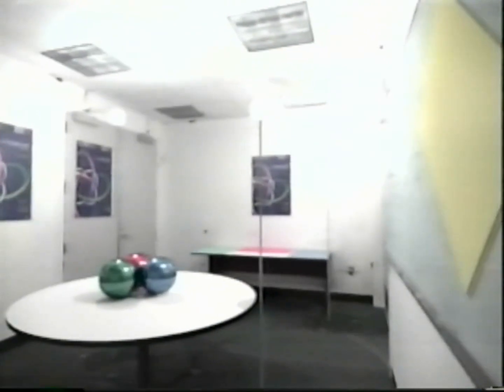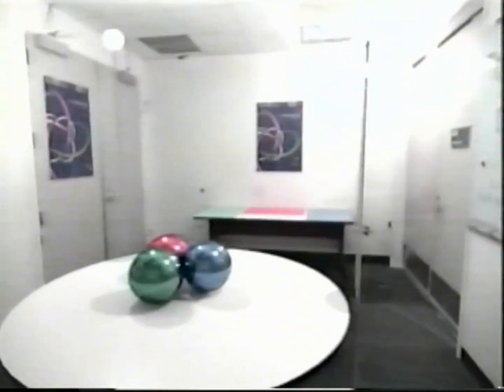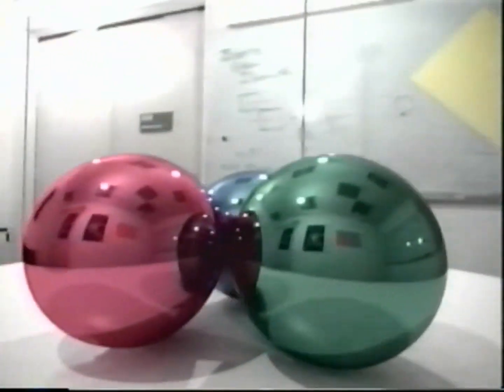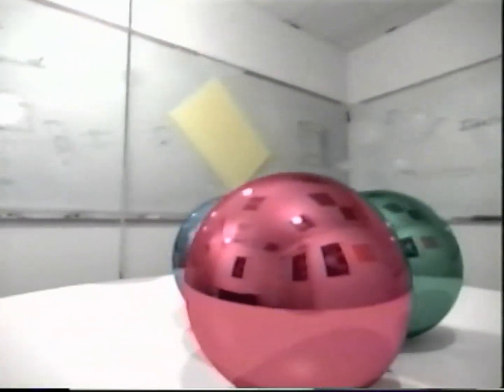Here we see the room synthetically re-rendered under lighting conditions as close as possible to those under which the original radiance images were captured. The recovery of reflectance properties allows for moving specular highlights.